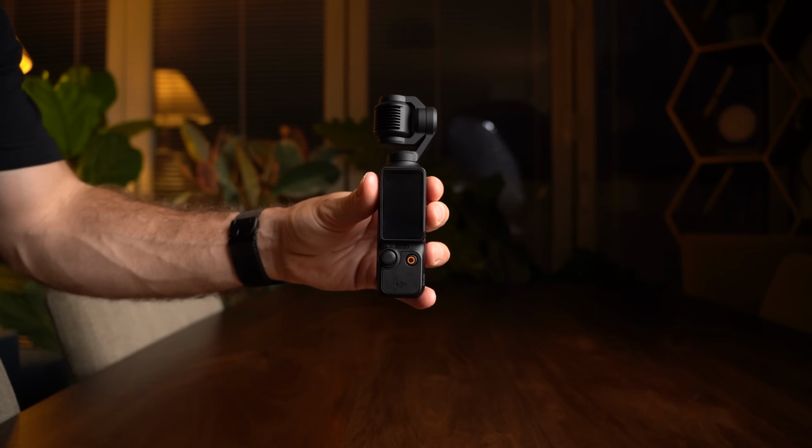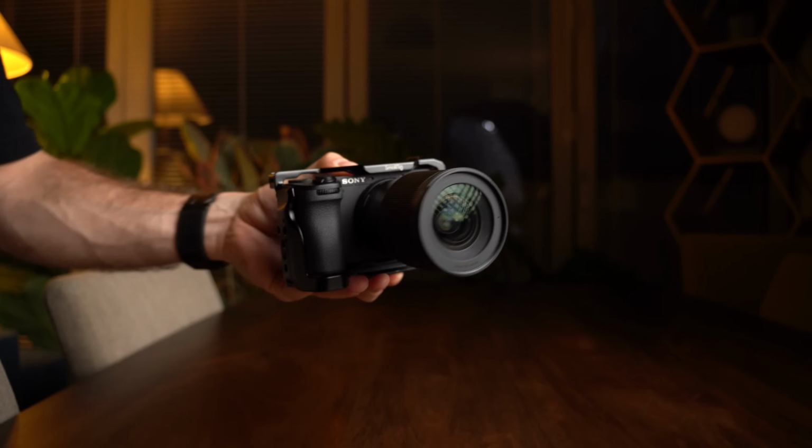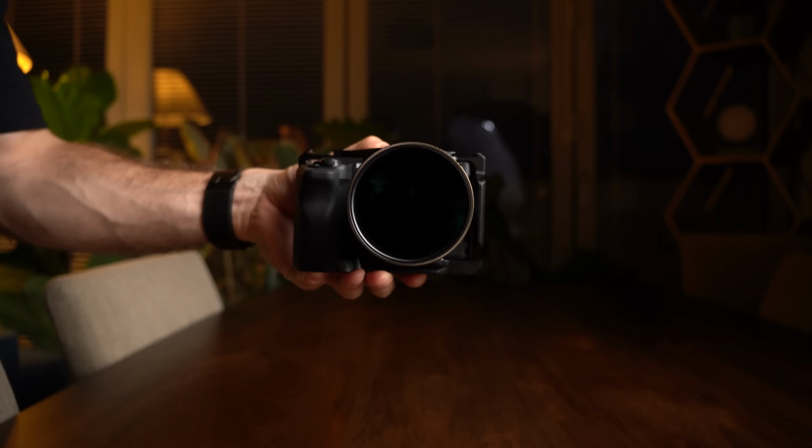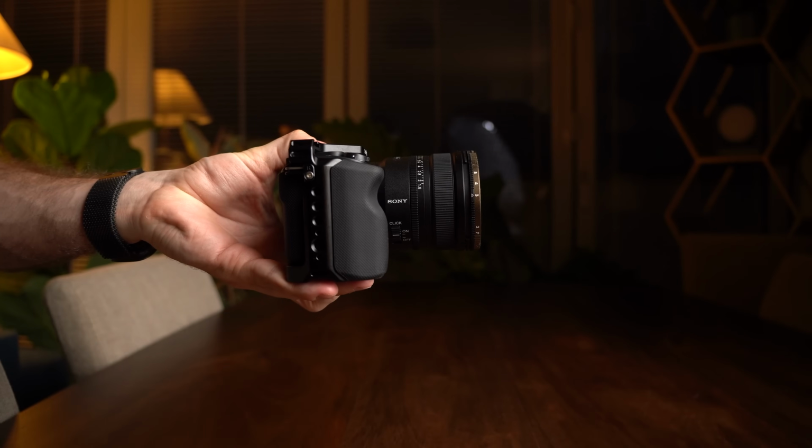When you start creating content, one of the first big decisions that you're going to have to make is what you record your content on. In front of me, I have the iPhone 16 Pro Max, the Osmo Pocket 3, the Sony a6700 with the Sigma 16mm 1.4 lens, and then finally the Sony ZV-E1 with the Sony 16mm 1.8 G lens.